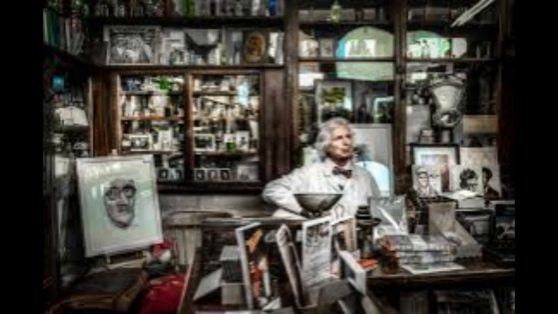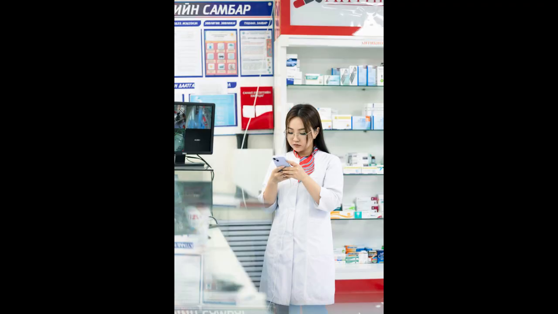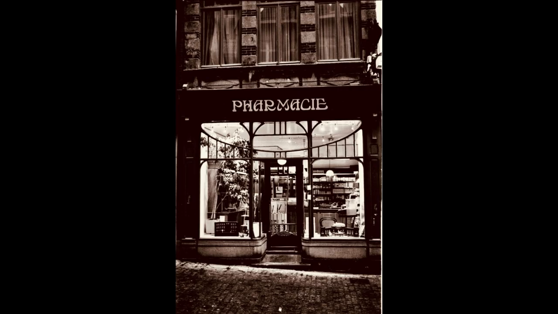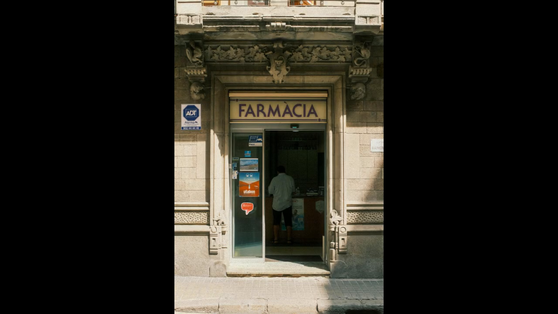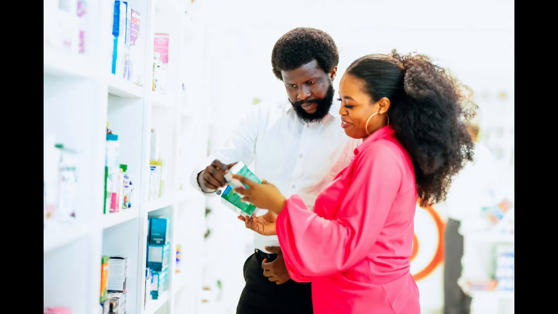Step 3. Understand legal and regulatory requirements. Pharmacies are highly regulated businesses. Use free AI tools to gather information on licensing, permits, and regulatory compliance specific to your country or state. ChatGPT can summarize government resources or direct you to relevant websites.